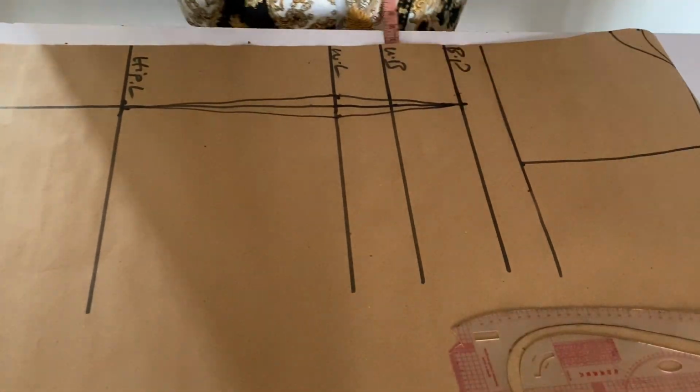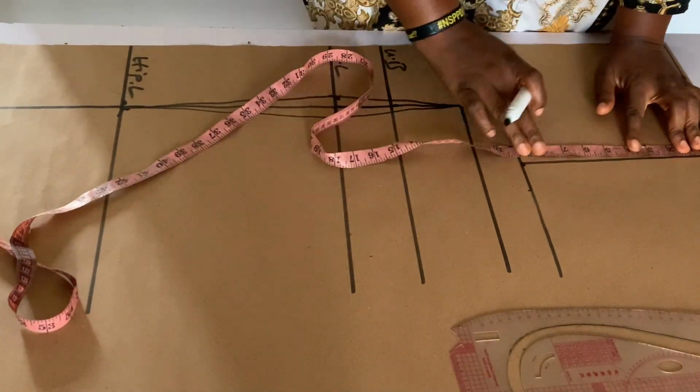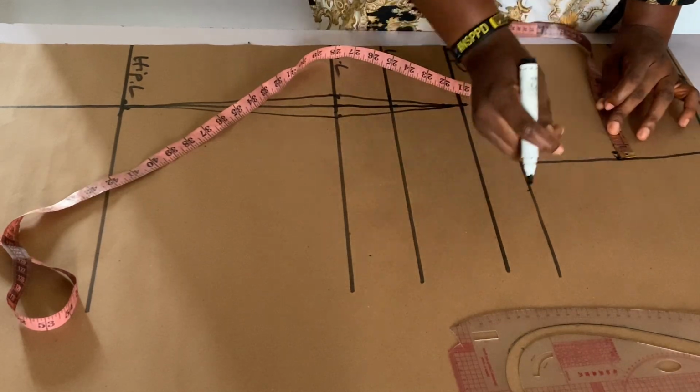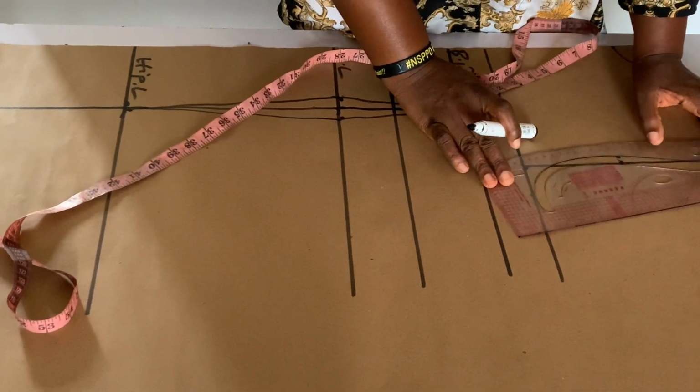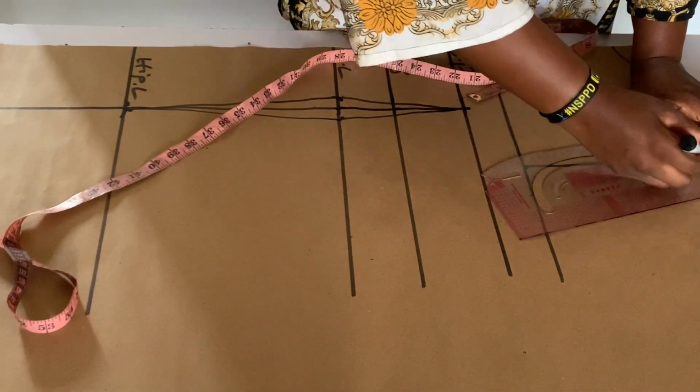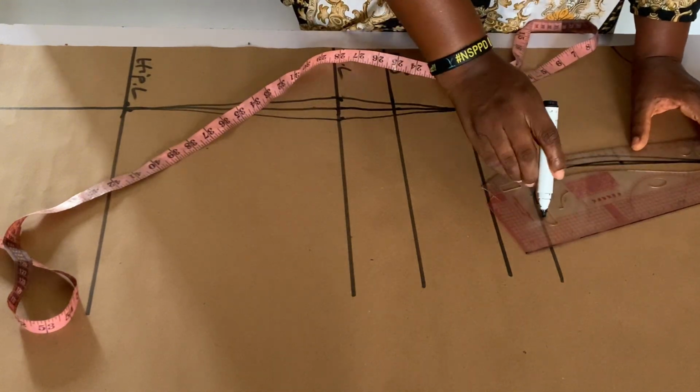So the next thing I'm going to do is to divide what I have on my armhole by 2. I have 9 divided by 2 is 4.5, and I'm going to come up by 1/4 inch, then mark the armhole curve just the way you see me doing.